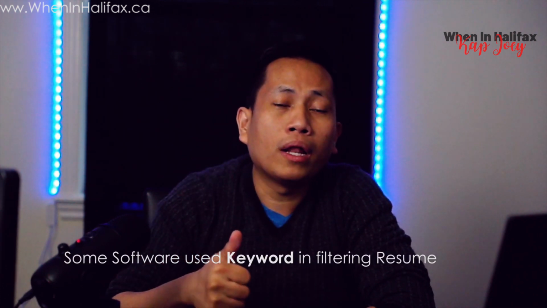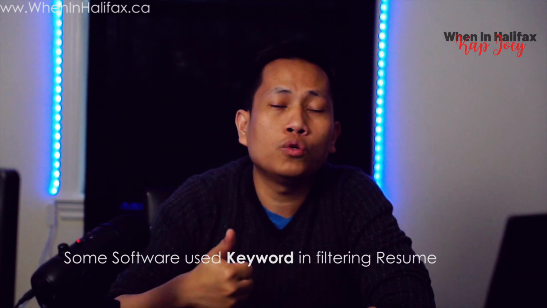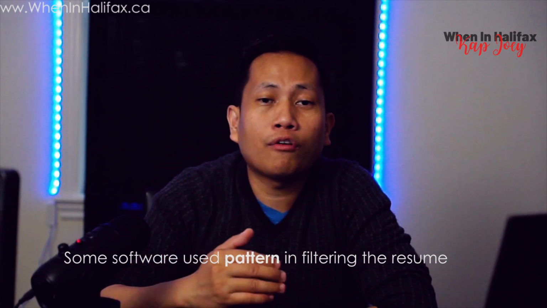Number one is some companies are using a software to filter their applicants' resumes. Imagine thousands of resumes every single day. So they use a software to filter the applicants. It's very important that you follow the template for two reasons. Number one, keywords. Some software is using keywords. Second, pattern. Some software are using the pattern in filtering or reading your resume. So always remember, your resume should be in Canadian format because the big company might be using a software. That's the reason, number one, why you need to create a Canadian format.